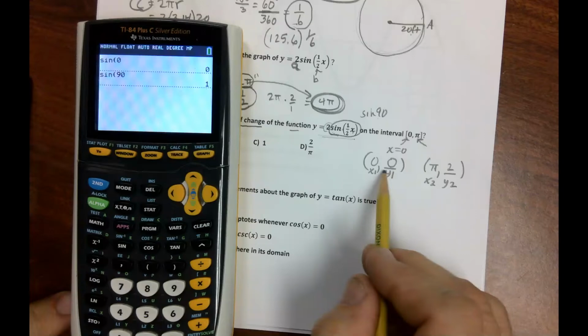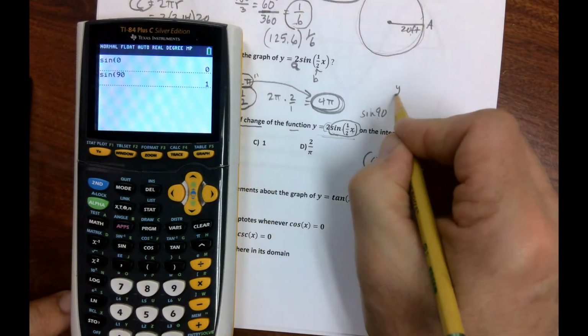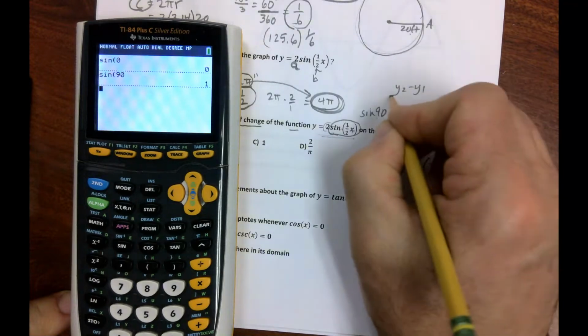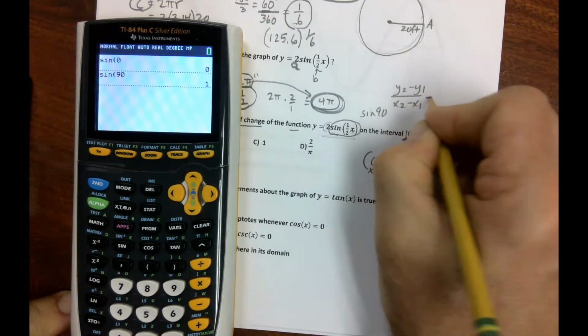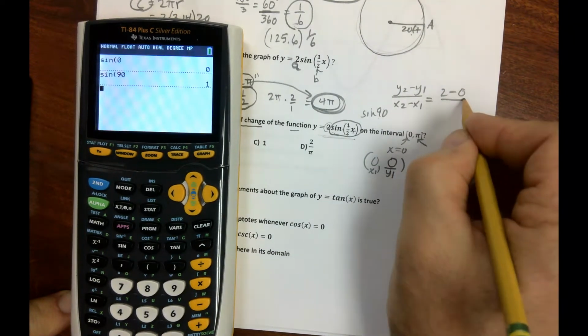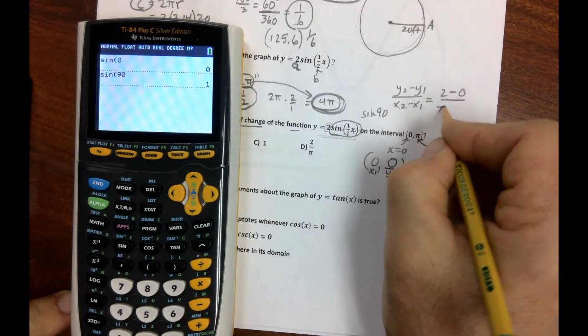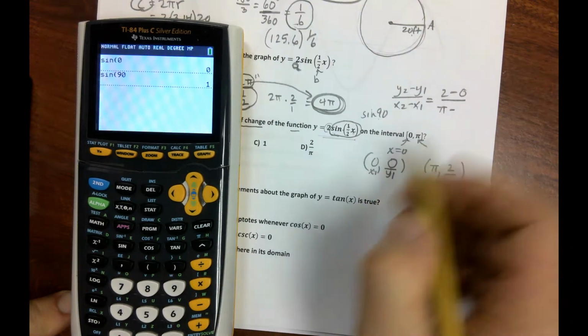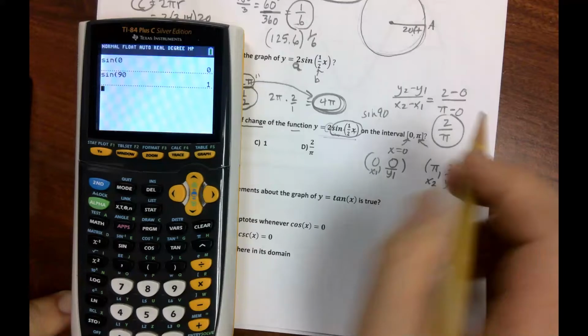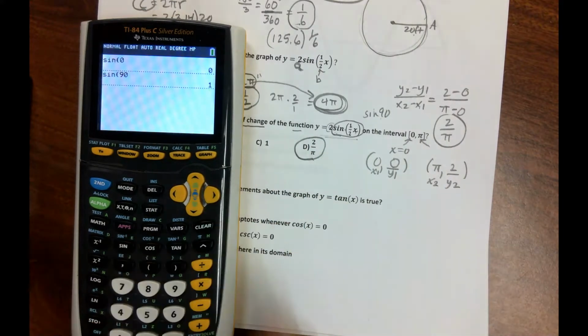Now I'm going to take these values and stuff them in. Let's see if I'm still on the screen. Yes. y2 minus y1 over x2 minus x1. y2 is 2, y1 is 0, x2 is pi, minus x1 is 0, so I get 2 over pi. Go on the hunt. There it is, letter D.